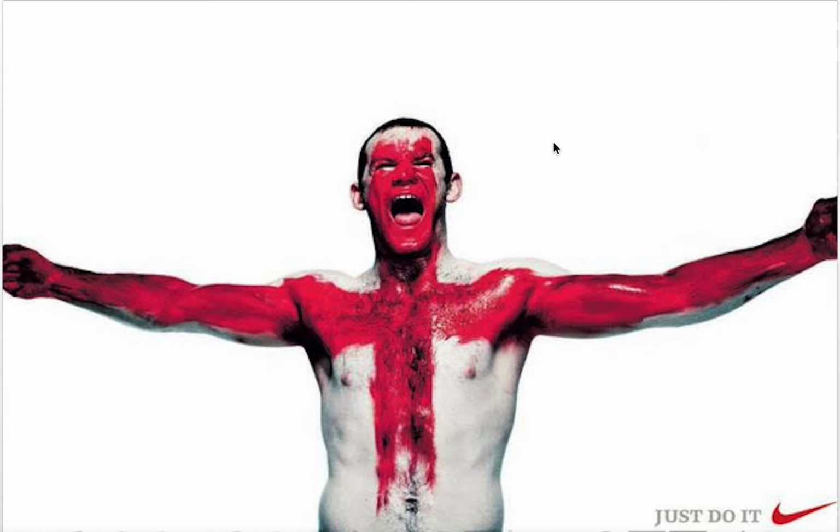If you were having to write about an example of an advert that you'd studied in class, this would be a perfect one to focus on, particularly in relation to representation of men, but also in relation to the way that advertisers use celebrities to sell products. And of course, Nike is a sports brand, and it is using very traditional representations of maleness.